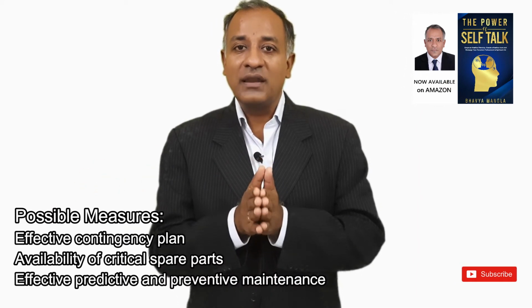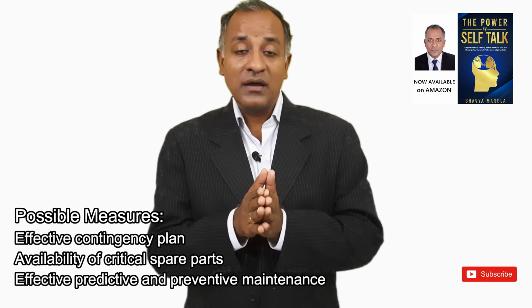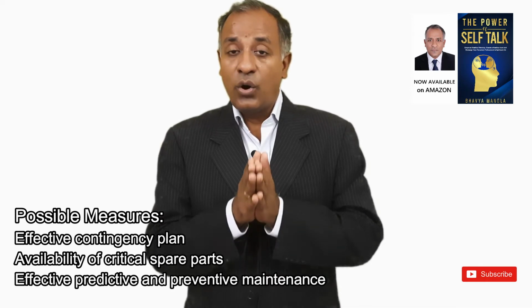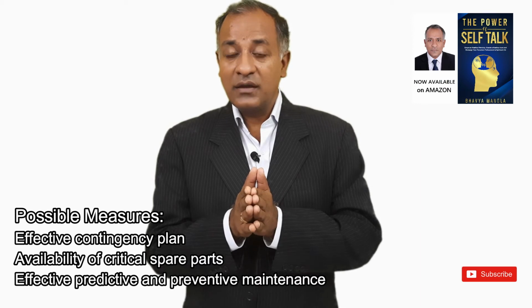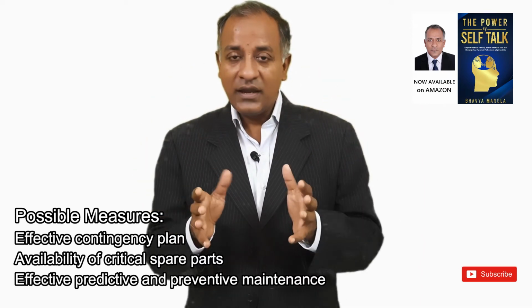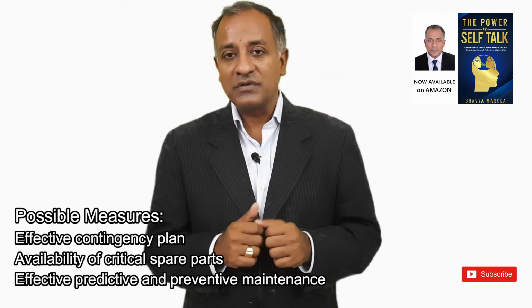So it's very important that when an organization is planning its preventive maintenance plan, they make sure that all the relevant machines are identified and proper preventive maintenance is planned for them.